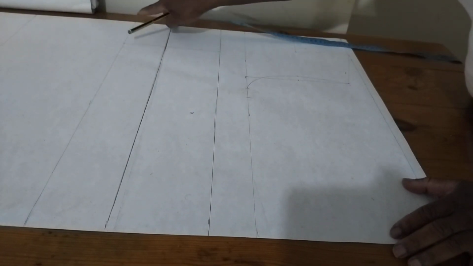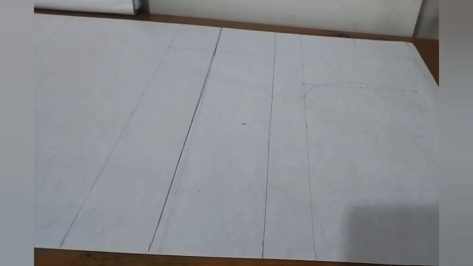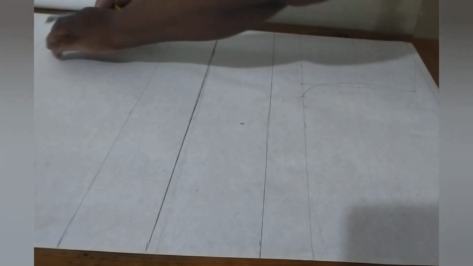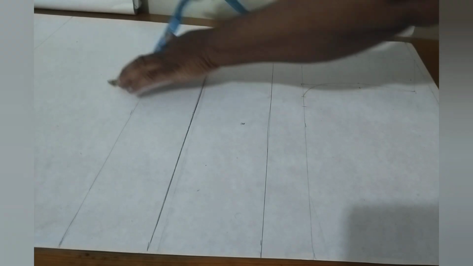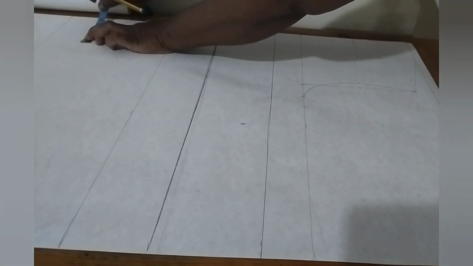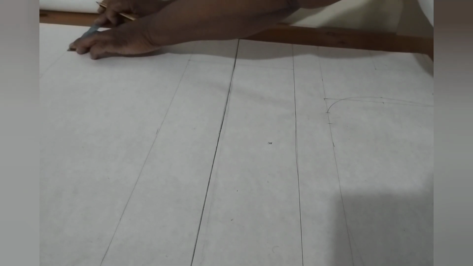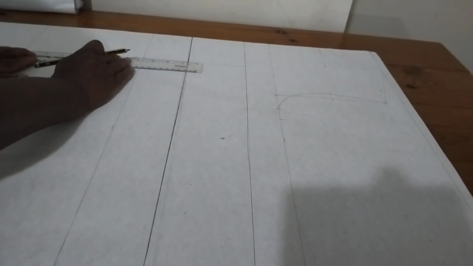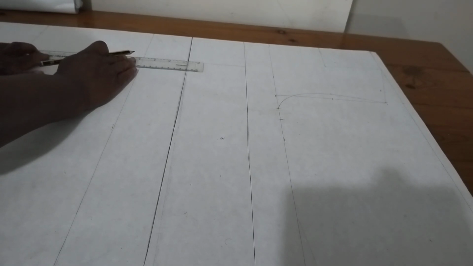So taking the width of the dart, assuming this is the length of the blouse, we just come up by 2 inches. So that's where our line is going to stop. And here you measure 4 inches, and you come up by 2 inches. So you connect from here up.